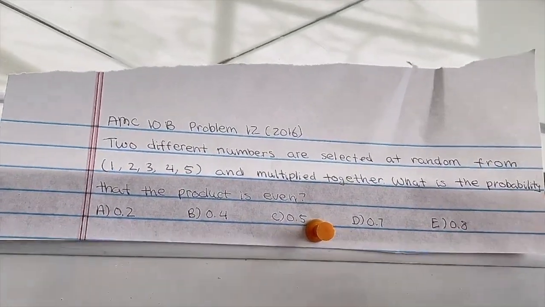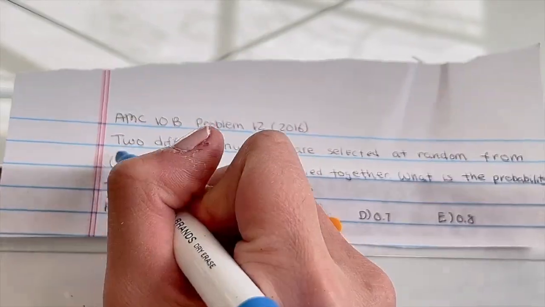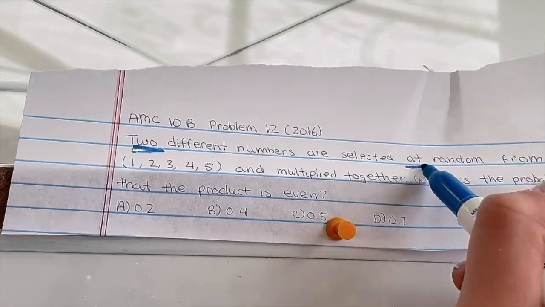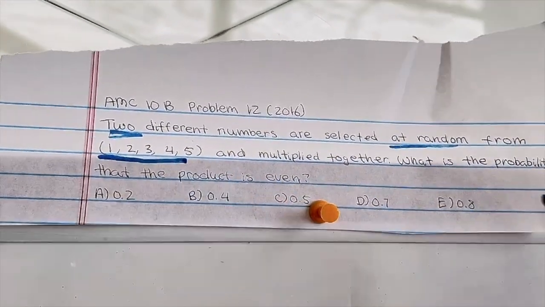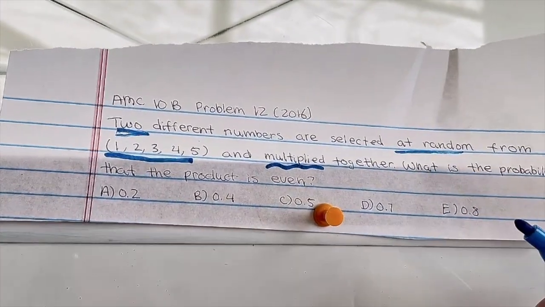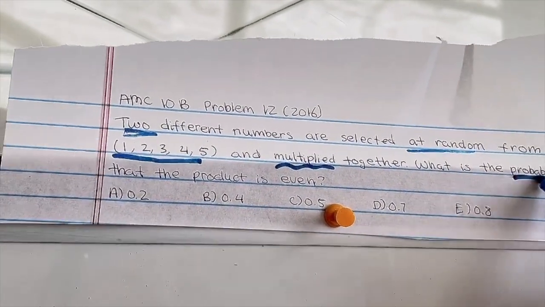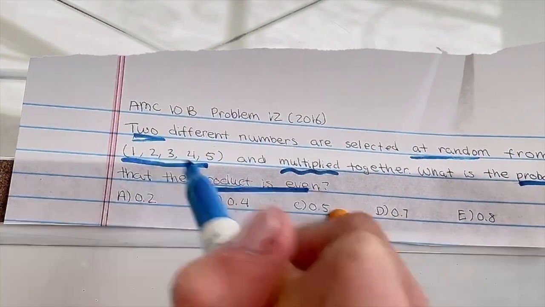So the key words here are that it's two different numbers, and they're selected at random from this set, and then multiplied together. And it is asking you the probability that the product of these two numbers is even. So how do we know that two numbers multiplied together is even?